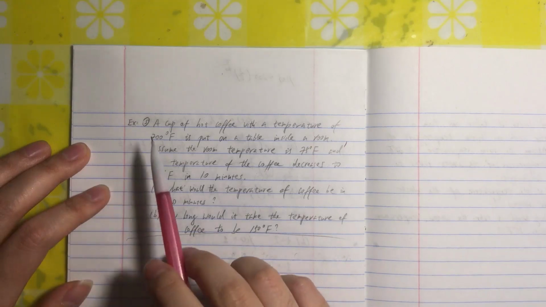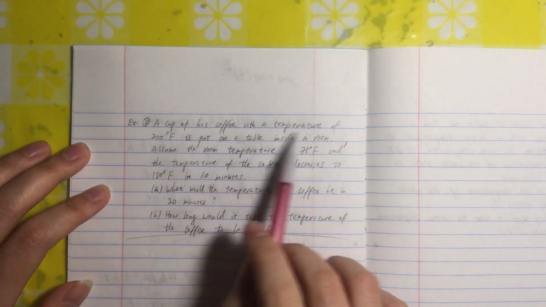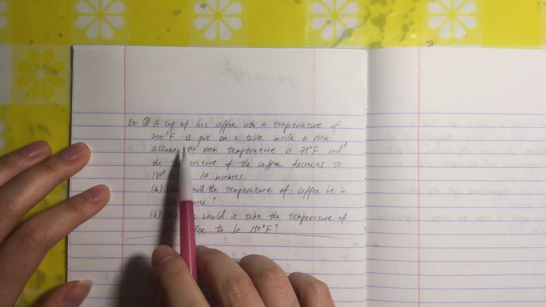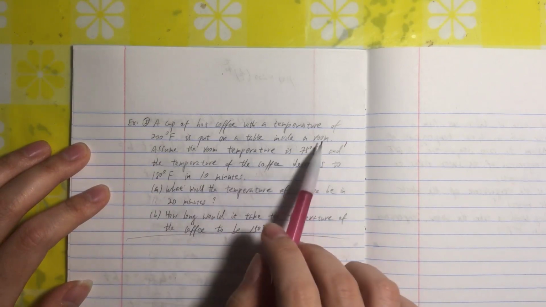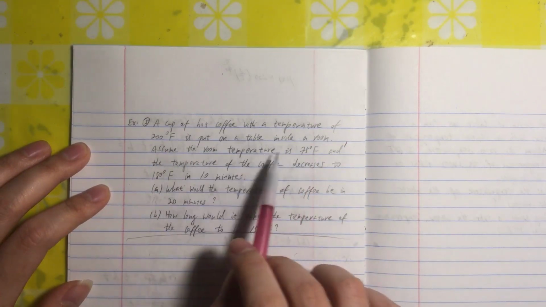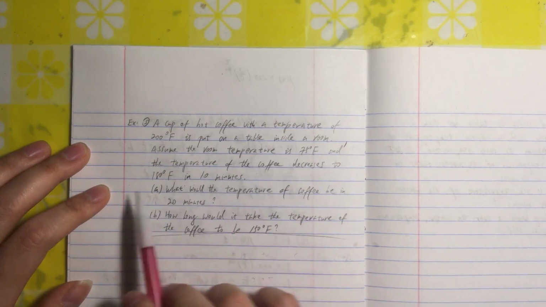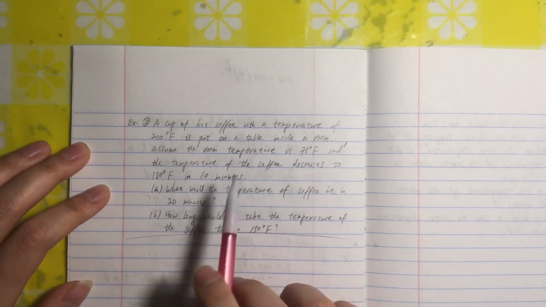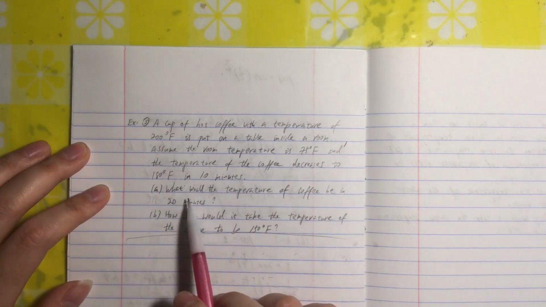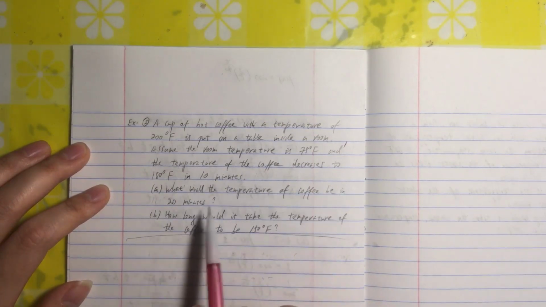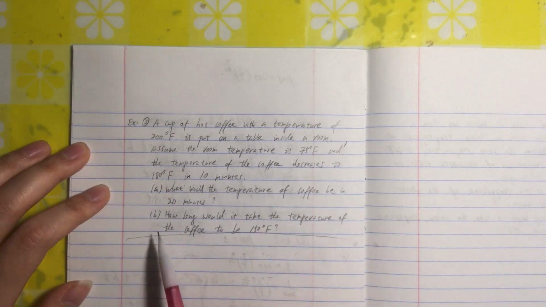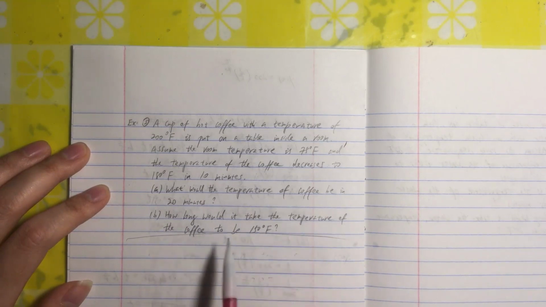Next example, a cup of hot coffee with a temperature of 200 degrees Fahrenheit is put on a table inside a room. Assume the room temperature is about 75 degrees Fahrenheit, and the temperature of the coffee decreases to 180 degrees Fahrenheit in 10 minutes. Part A, what will the temperature of the coffee be in 20 minutes? Part B, how long will it take the temperature of the coffee to be 150 degrees Fahrenheit?